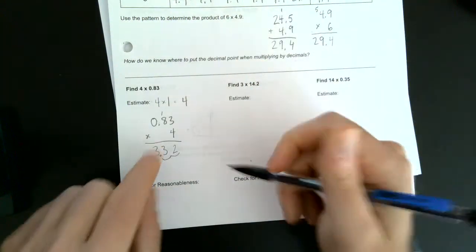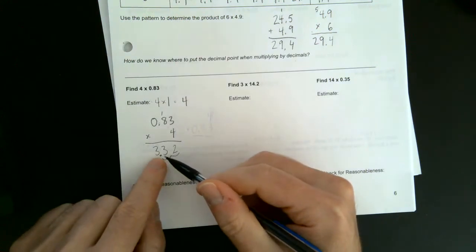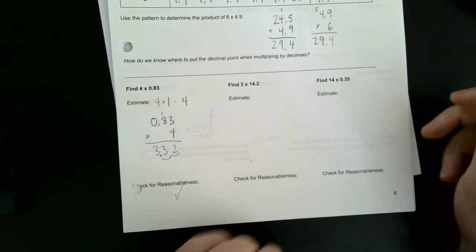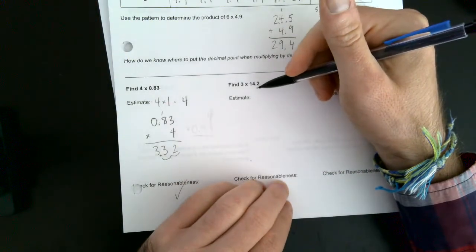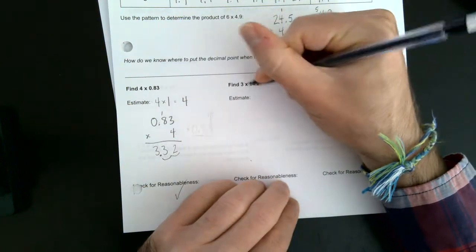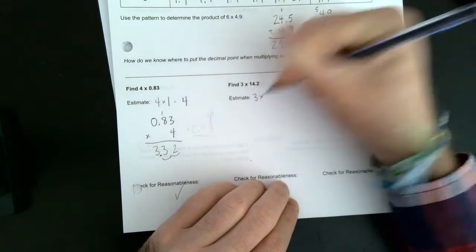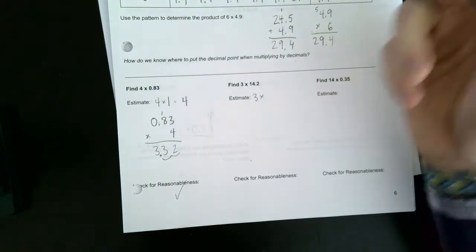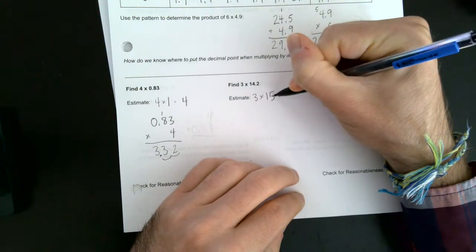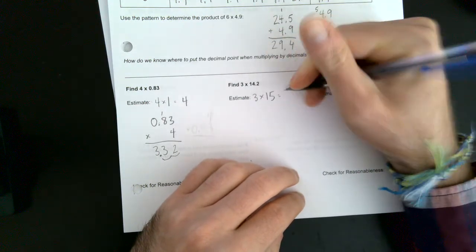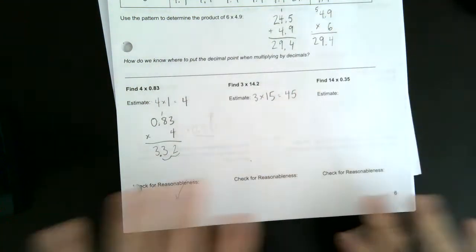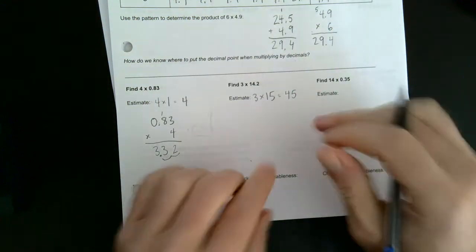All right, so let's check to see if it's a good answer. Yeah, this number is pretty close to 4. Those are pretty close, so it checks out. It's a reasonable answer. All right, let's check the next one. First, we'll estimate. I'm just going to change these numbers to numbers that are easy to work with. 3 I'm going to keep as 3. 14 is pretty close to 15, which is easy to multiply by. 15 times 2 is 30, so 15 times 3 would be another 15, which would be 45. So I'm thinking my answer is going to be around 45, probably a little bit less.